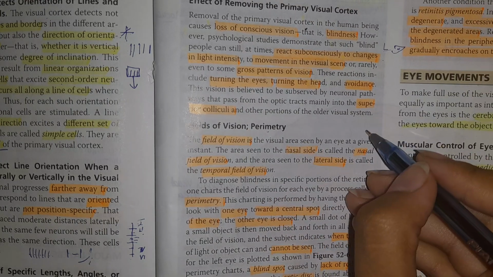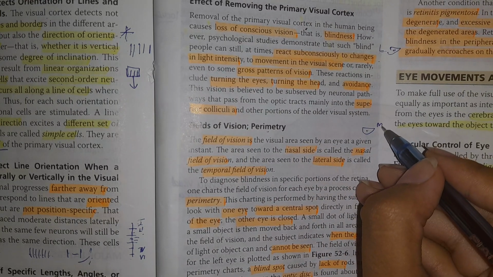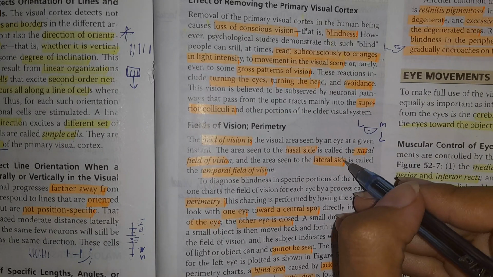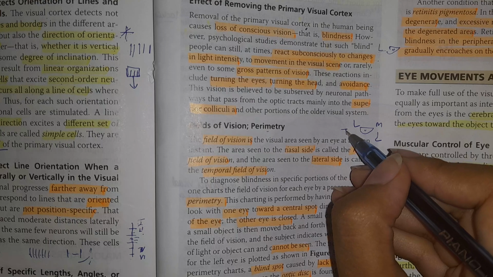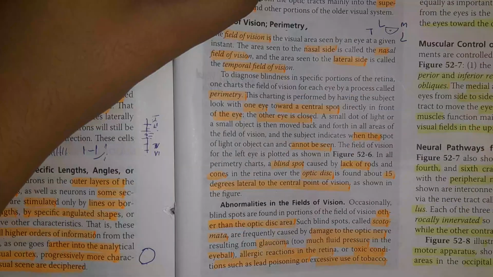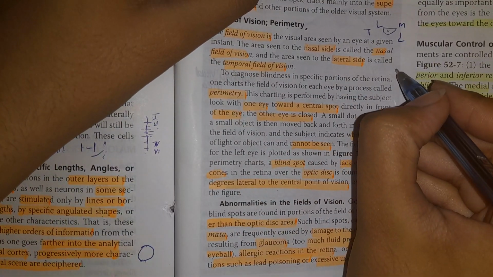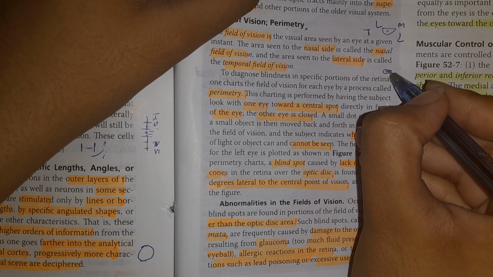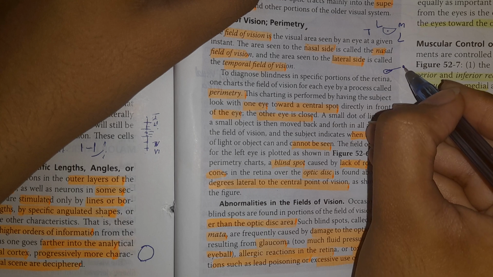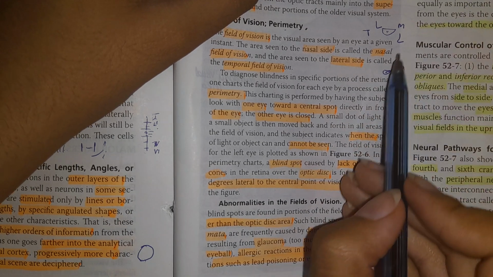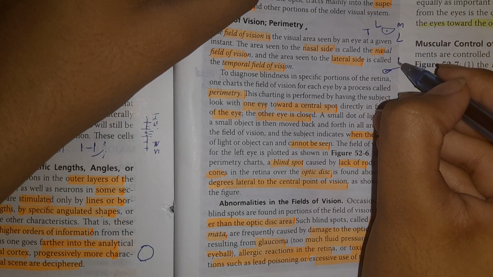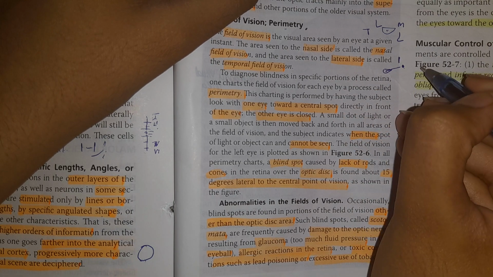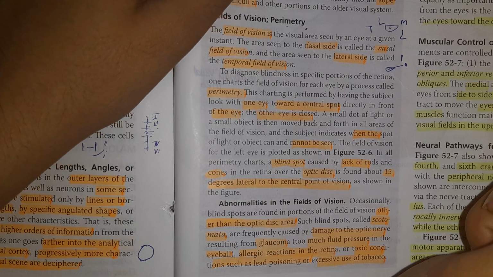Now we have field of vision, or perimetry. As you know, your eyes have a medial side and a lateral side. The medial side is toward the nose, so it is known as the nasal field, and the lateral side is toward the temple region, so it is known as the temporal field of vision. To recognize blindness, you ask the person to fix the eyes on a particular object, and then you bring a visual stimulus like a light and move it from here to here, and you find out the blind spot in that eye.